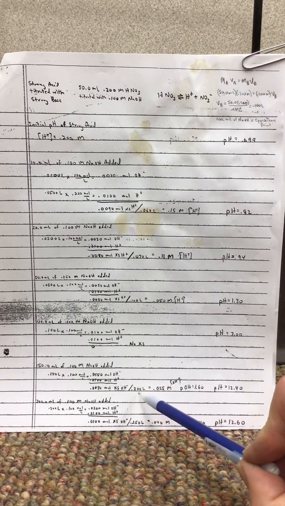What if I keep adding base? Now I'm going to have excess base, and this pH is going to skyrocket and keep going up. I could do 150 milliliters of the NaOH. I figure out moles of OH minus, I figure out moles of H plus, and I subtract to get 0.0050 moles of excess OH minus. Divide that by the total liters, the 150 of the base I added and the 50 of the acid I added before, and I get a pH of 12.4.